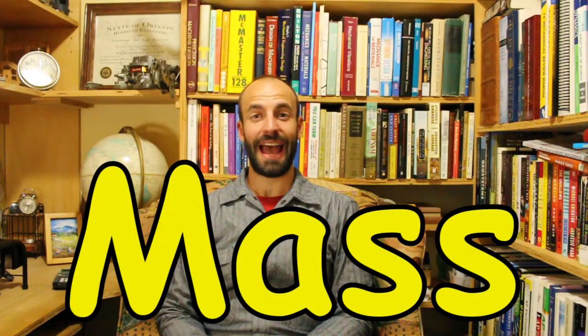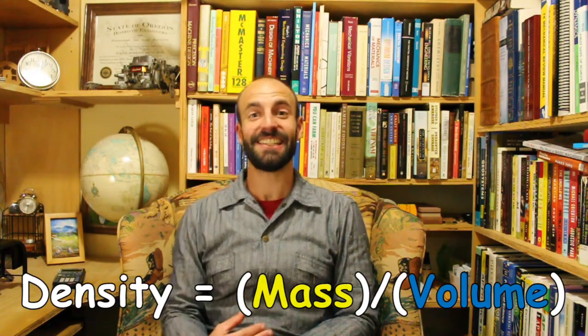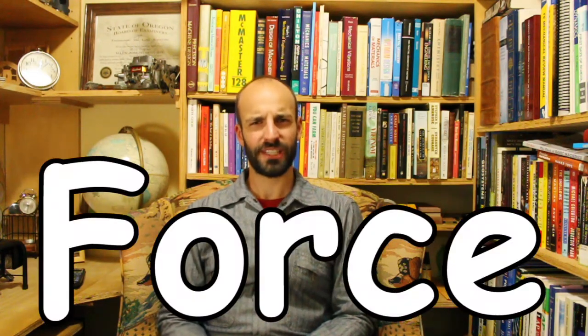Mass is how much of something there is. So when you combine mass with volume, for example, you can get different measures like density. In physics, mass is the charge of the fundamental force of gravity, in the same way that electrical charge is the charge of the fundamental electromagnetic force. But what is a force anyways?